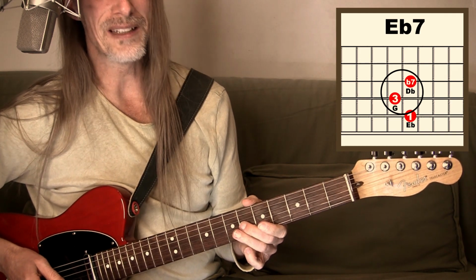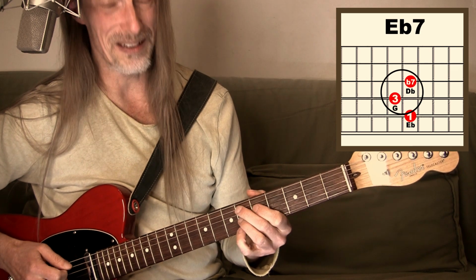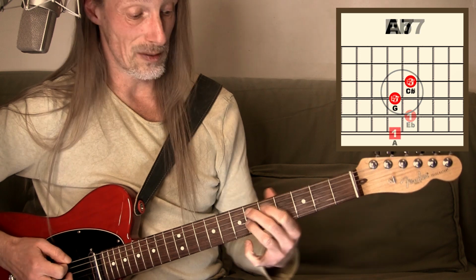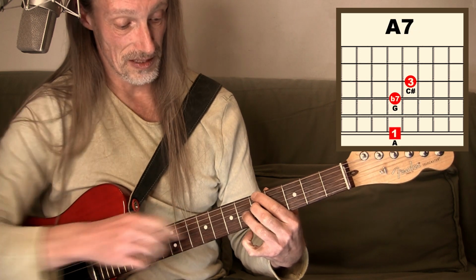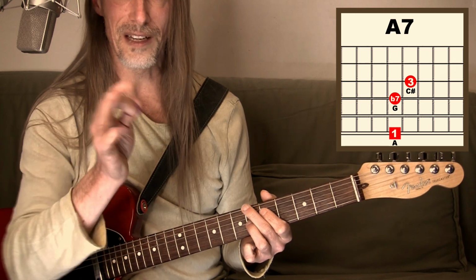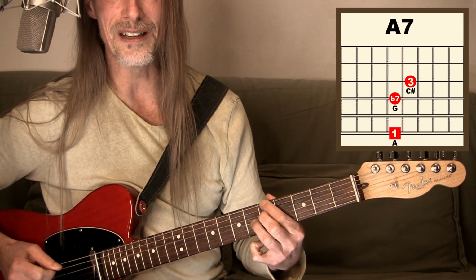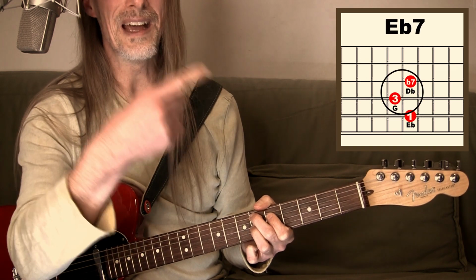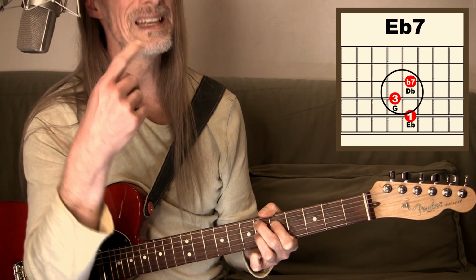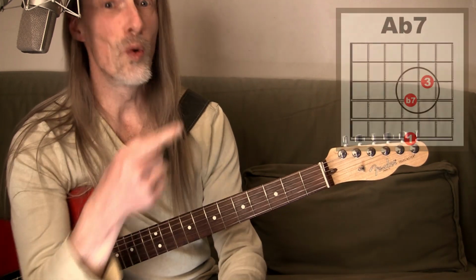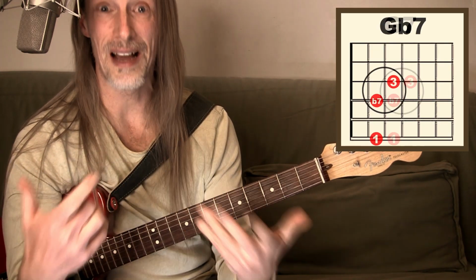So D flat and C sharp are the same, but when it's an E flat, this note is a D flat. When it's an A7, this is a C sharp. The G stays the same because G is the minor 7th of A, and E flat, F, G is the major third. I hope with the help of the diagrams it was understandable.